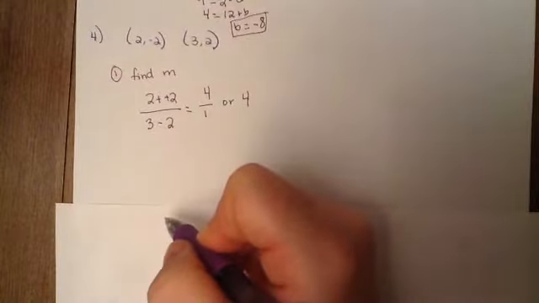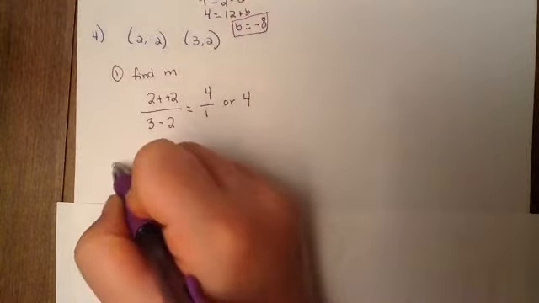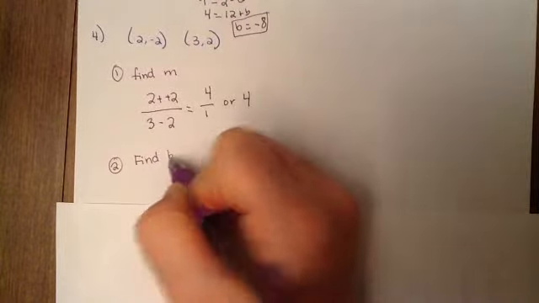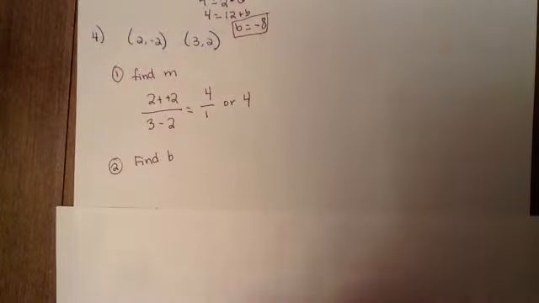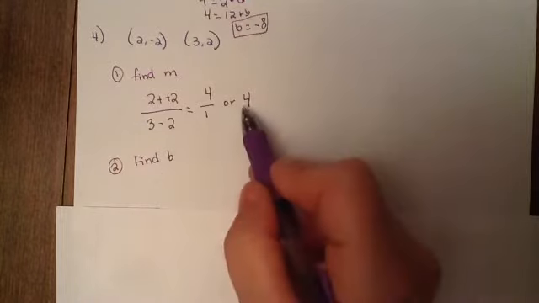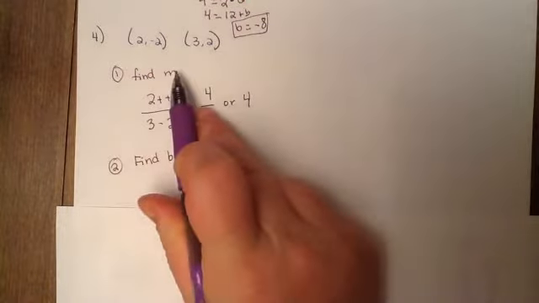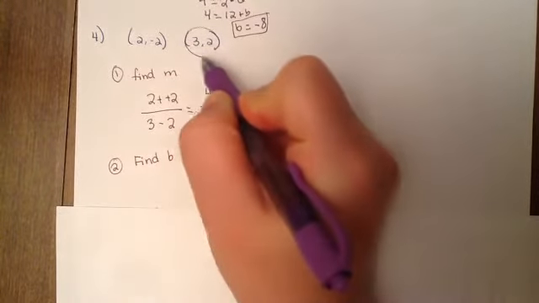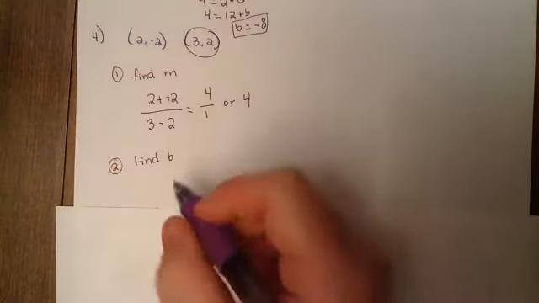What was the next thing you did? Find your y-intercept, or b. How do you find b? Plug in your slope and pick a point. Which point would you like to use? Let's use (3, 2) because there's no negatives.